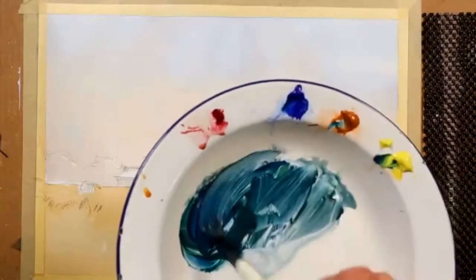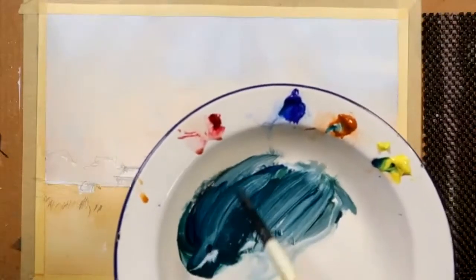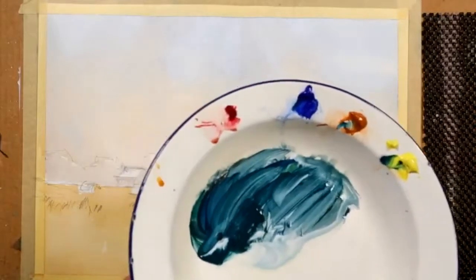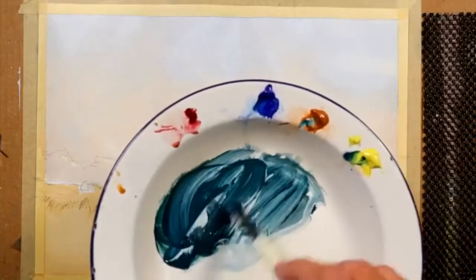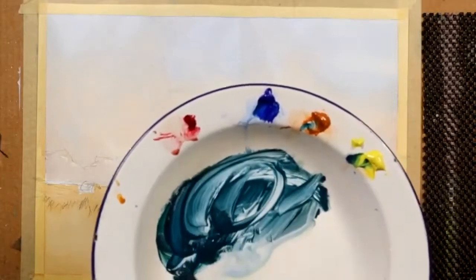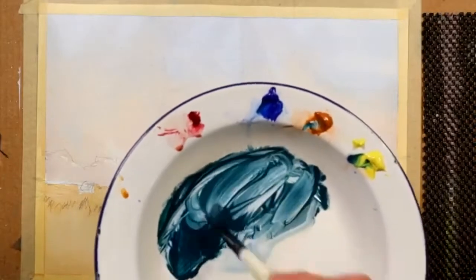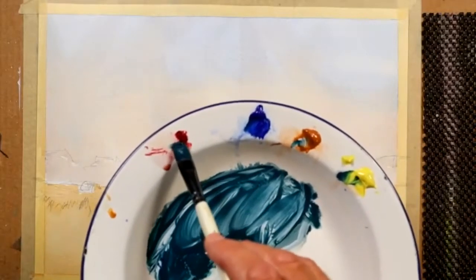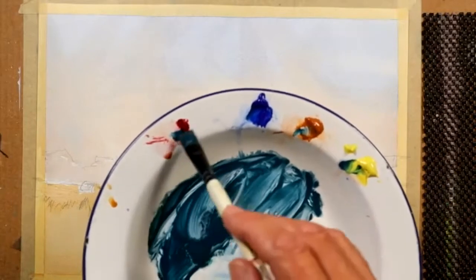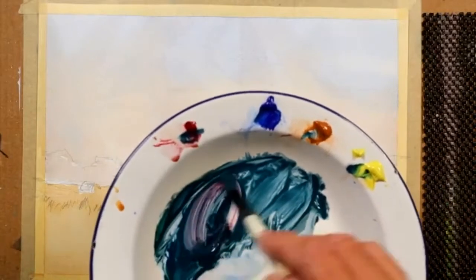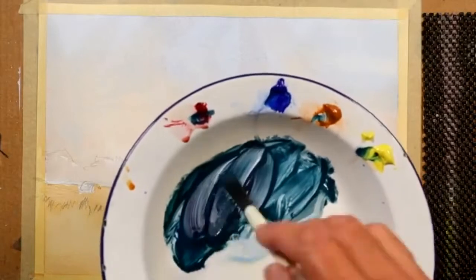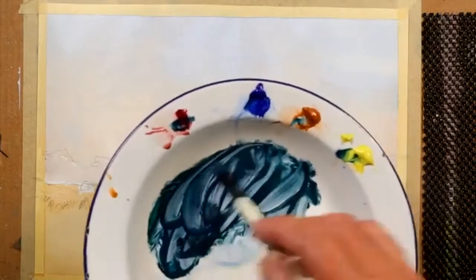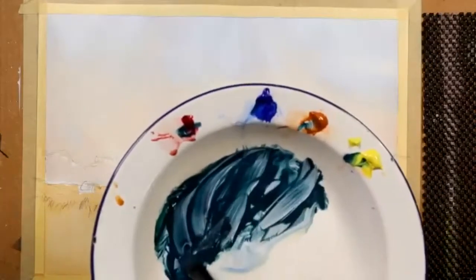Now, if I wanted to make this dark green even darker, my choice of color to add to it would be the alizarin crimson, because green and red are opposites, and as soon as the opposite goes in, it goes darker. Just to prove the point, take a little bit of alizarin crimson, and this will go even darker, okay? Right, okay. That's a good starting point there.